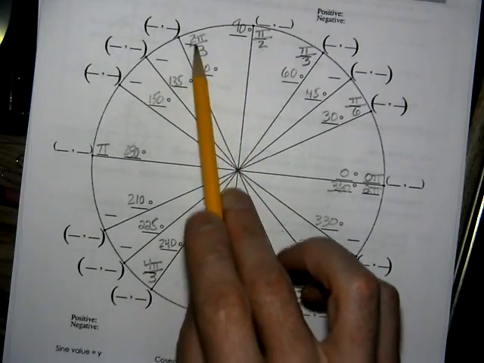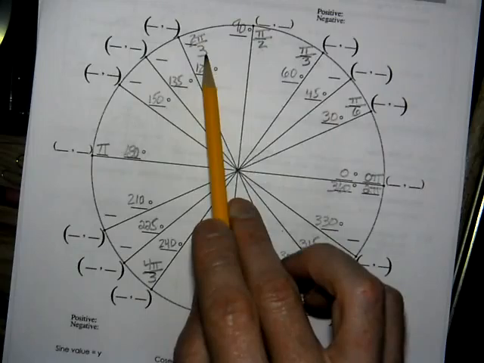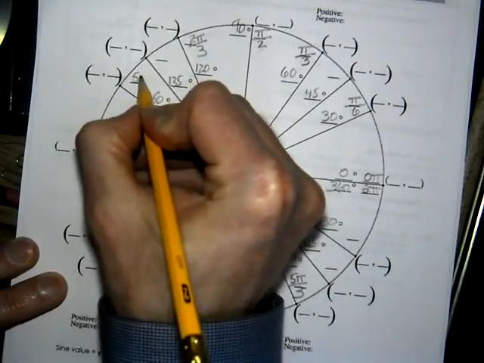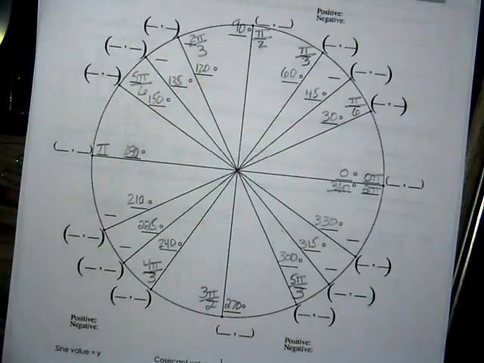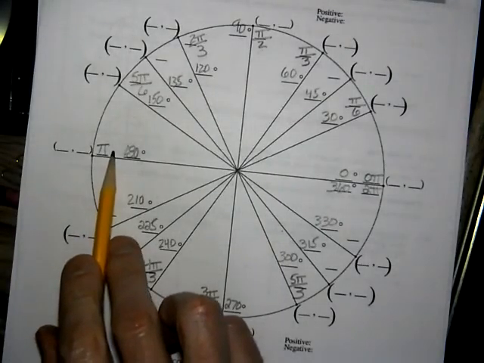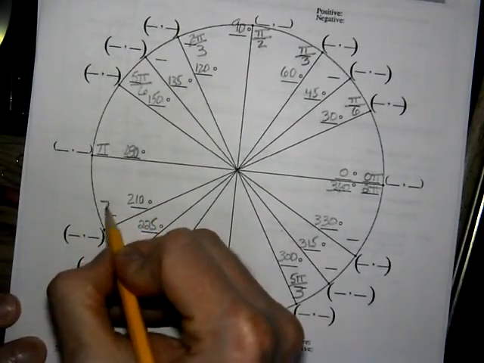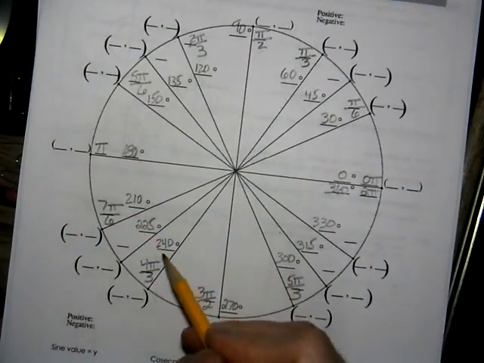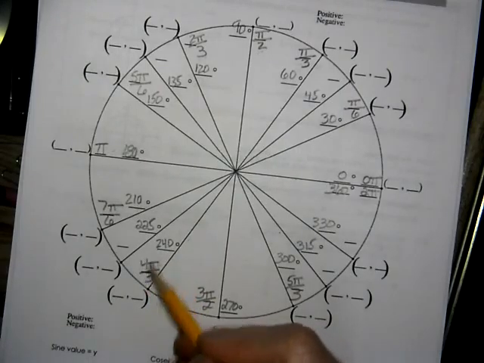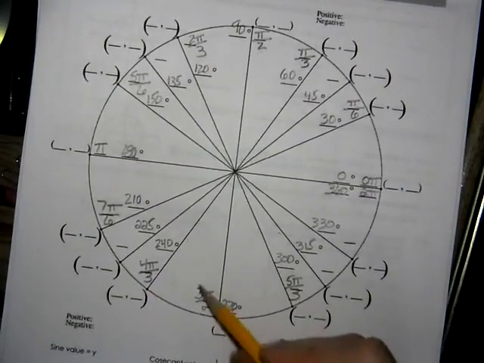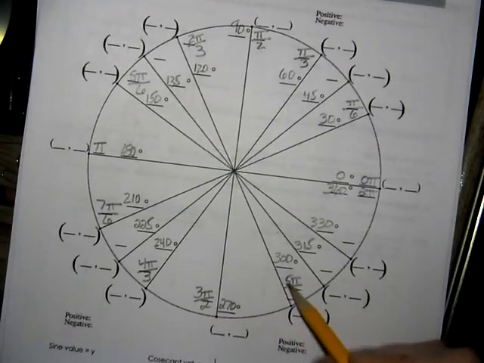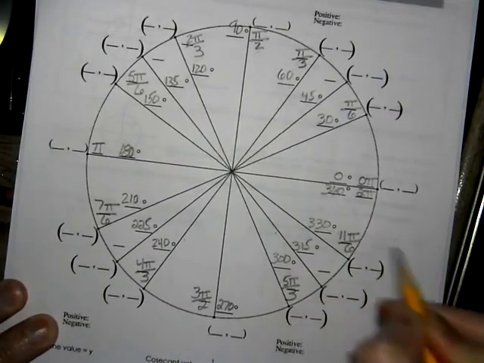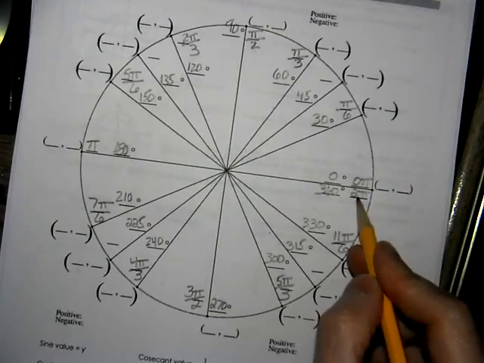Another 30, 4 pi over 6. Another 30, 5 pi over 6. 6 pi over 6, 7 pi over 6. We went 30 more degrees. 30 more degrees would be 8 pi over 6, but we can reduce it. 9 pi over 6, we reduce it. 10 pi over 6. 11 pi over 6. And then 12 pi over 6 reduces to 2.